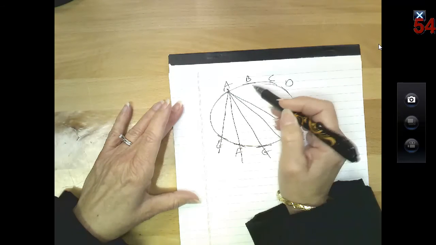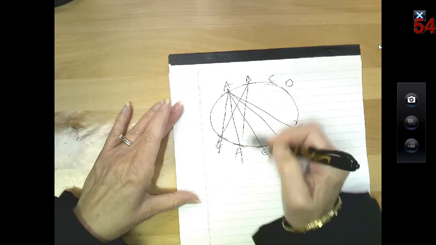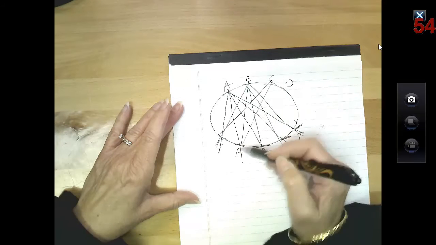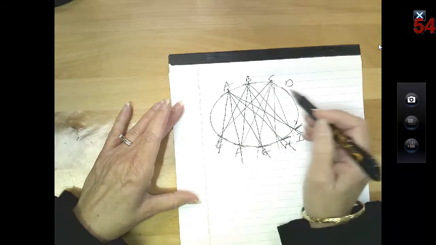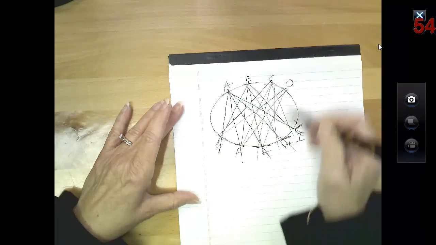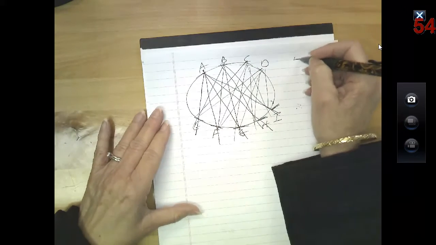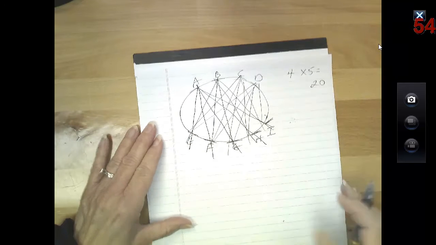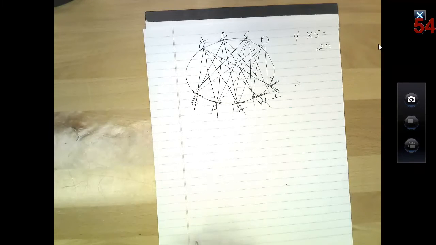Or you could go in B and out that one, or in C and out that one, in D and out those. So what you really have here are 4 ways to go in, 5 ways to go out. So you've got 20 different ways that you can get out.